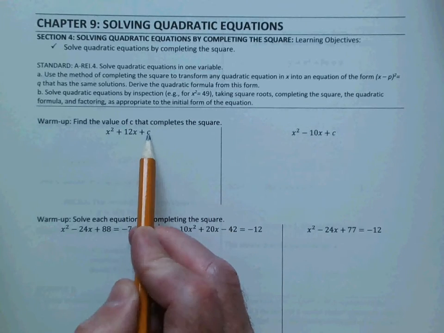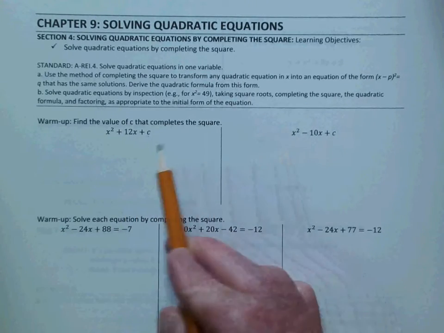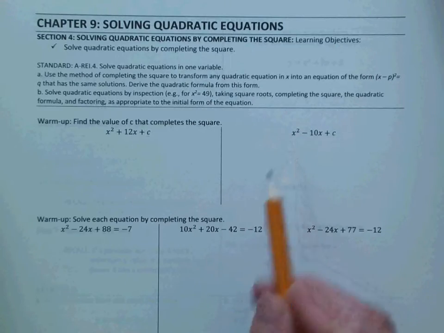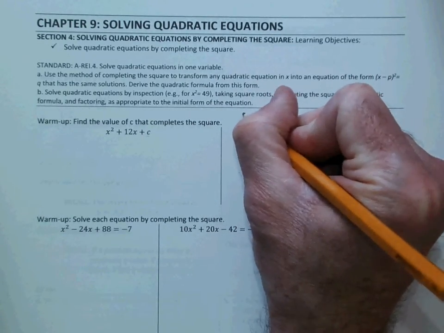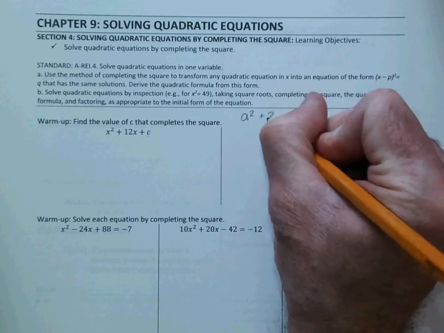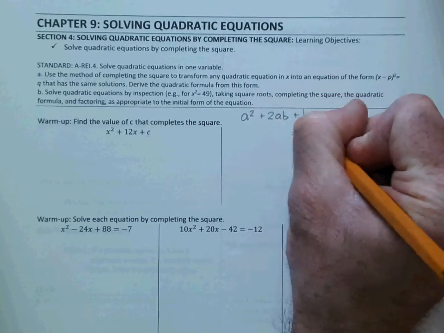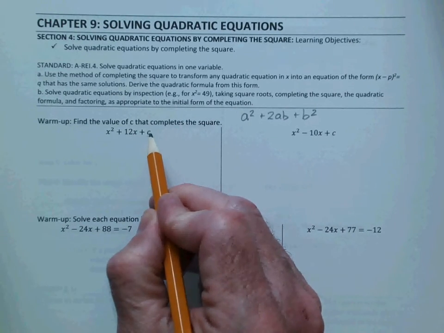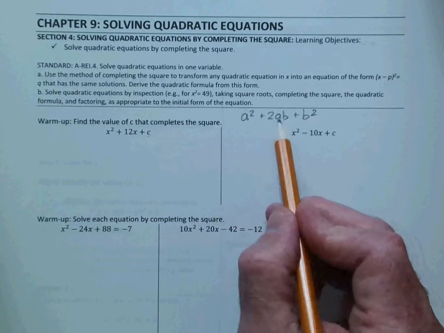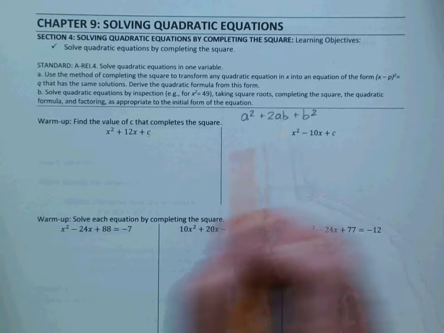Now you want these to be perfect square trinomials, which, remember, are of the form a squared plus 2ab plus b squared. So c is going to be something squared, and remember, here it's 2ab.